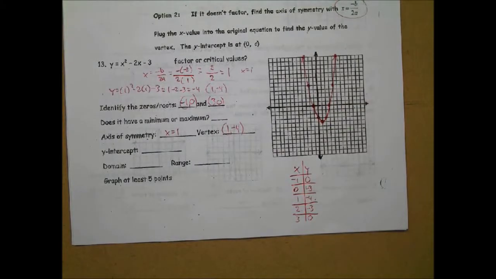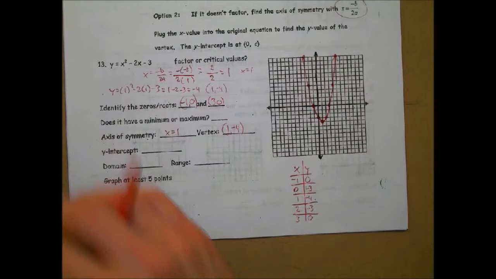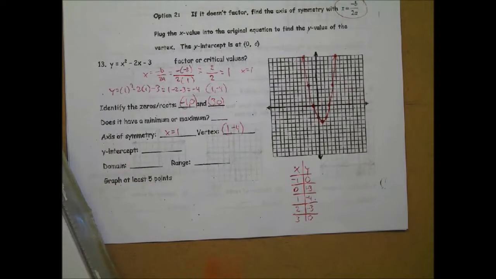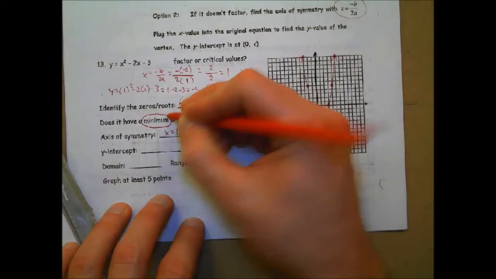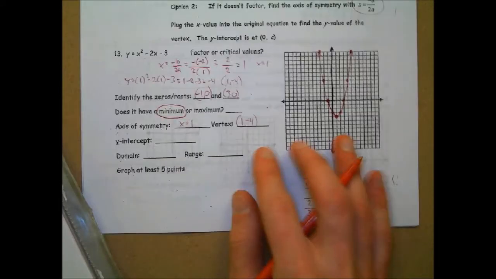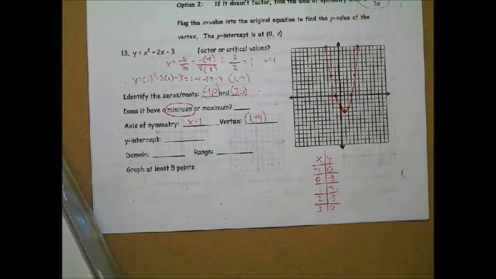It has a minimum, right? We already talked about this, that it's a minimum. Okay? It's concave up, so the vertex is a minimum. I'm just going to circle it, minimum. Not going to bother writing it, just circle it. Does it have a y-intercept? M-I-N? That works too. Does it have a y-intercept here?